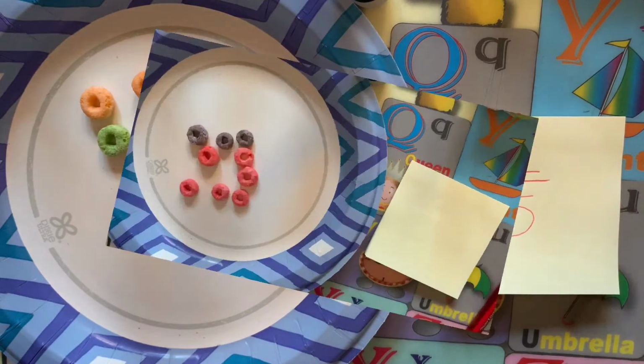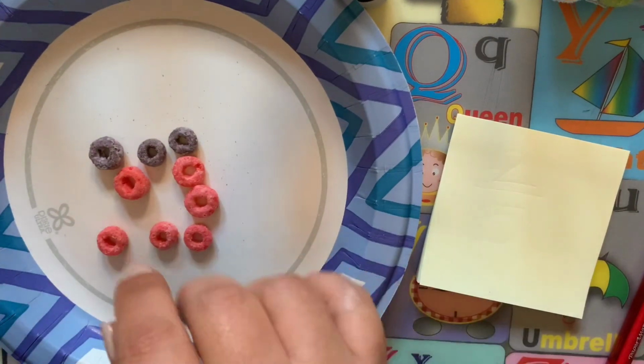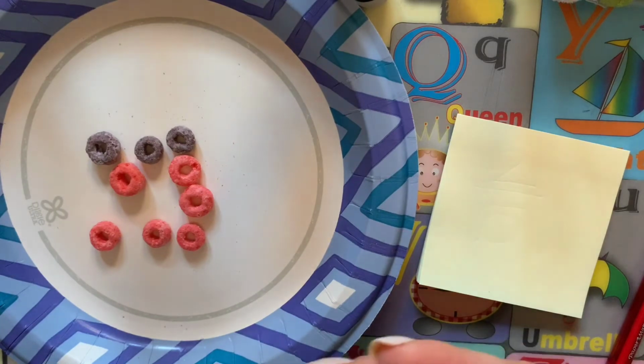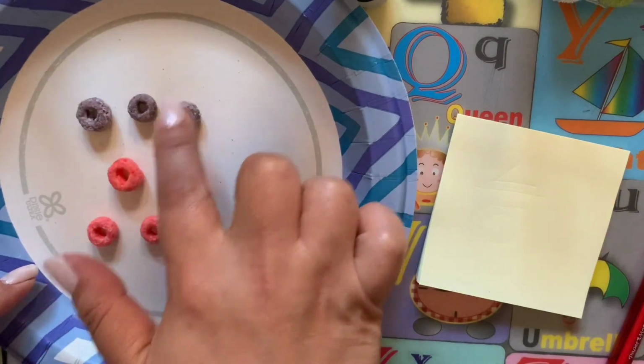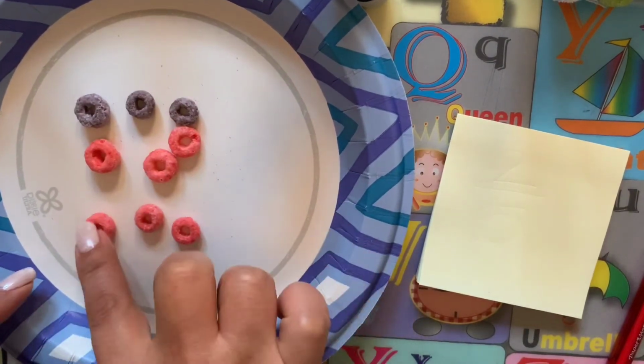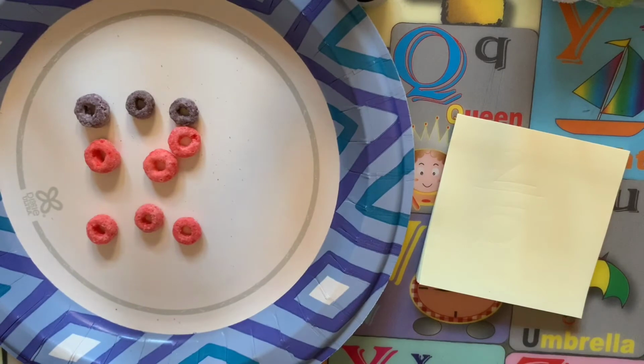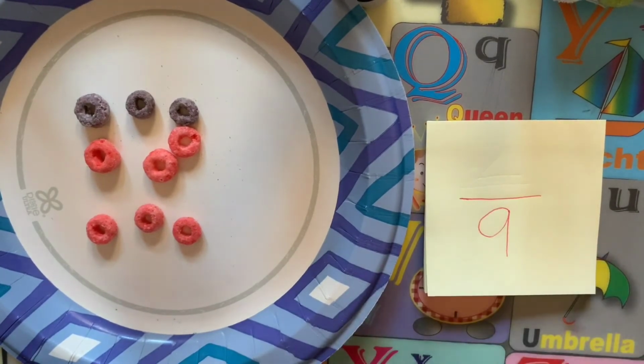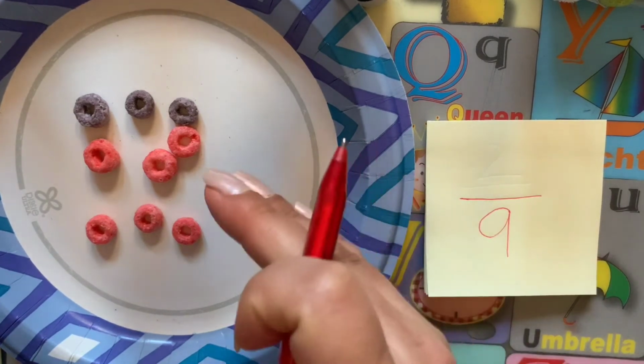Let's try another one. Okay, here's another one. What fraction of the cereals are red? So first thing we're going to do is count the total number of pieces in a set. Let's count. 1, 2, 3, 4, 5, 6, 7, 8, 9. That number is called the denominator. So the number on the bottom tells me how many total in a set or a group.